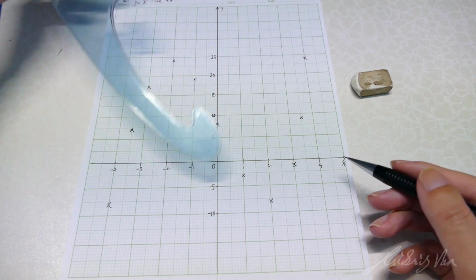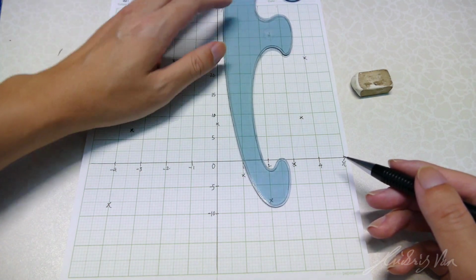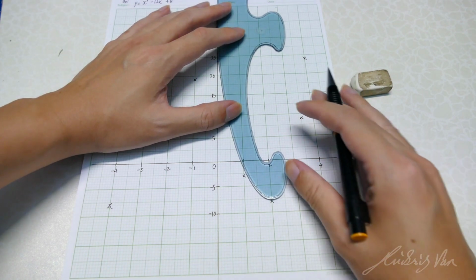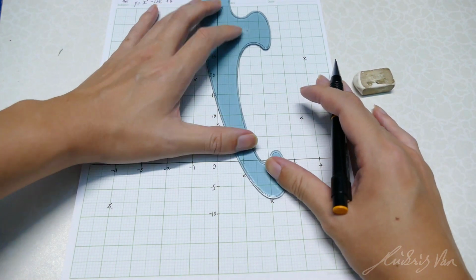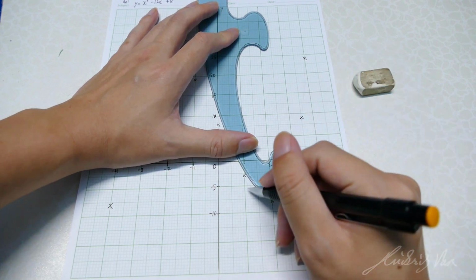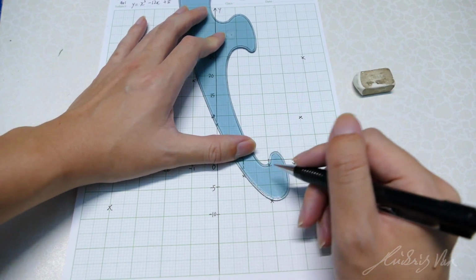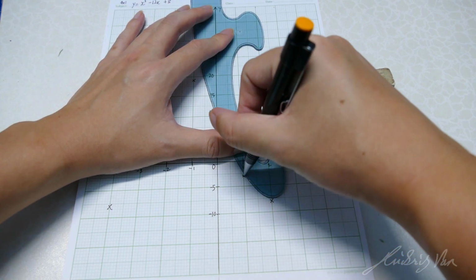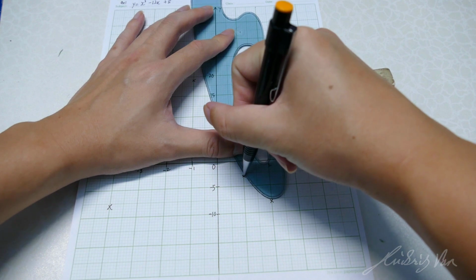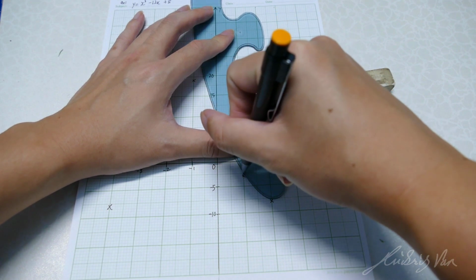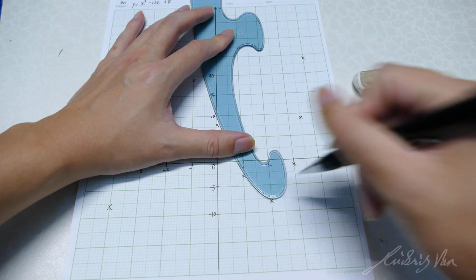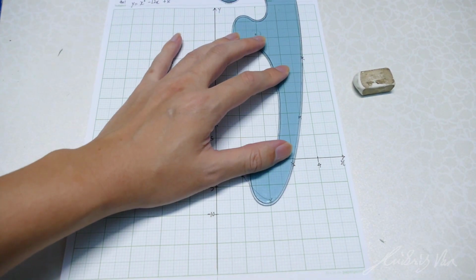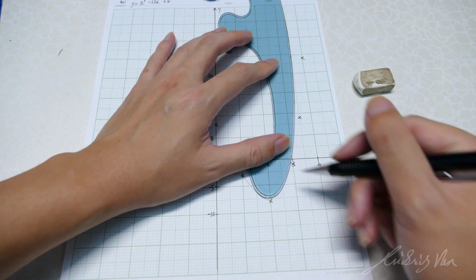So let us try out to see which part of the curve ruler we can use. Over here, quite nicely, I can draw a curve that is coming from here to the bottom. Okay. Then the other side. Actually, it kind of goes quite nicely, yeah? The other side.